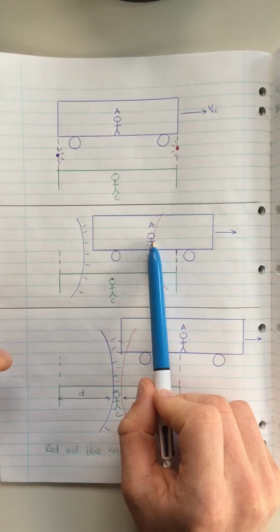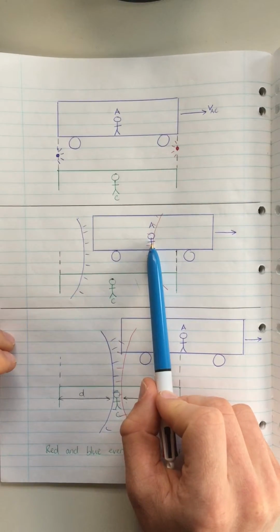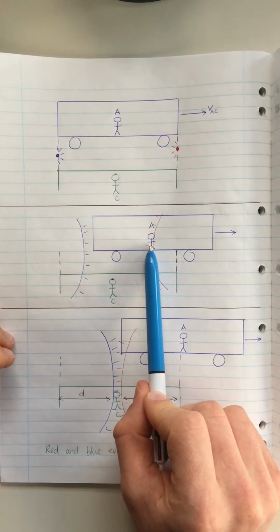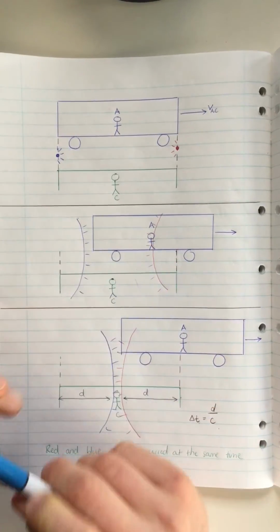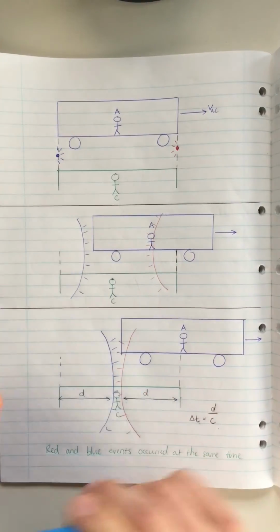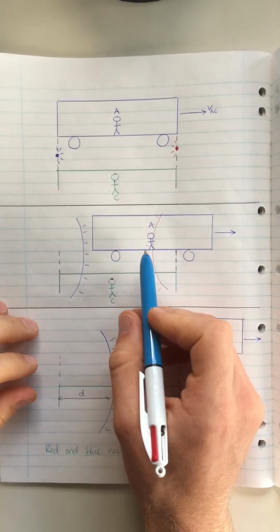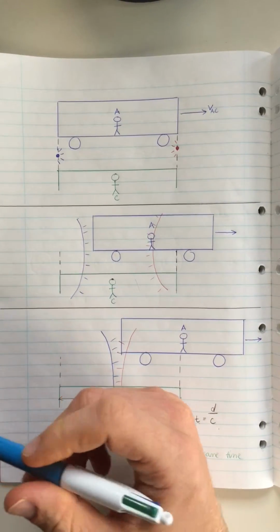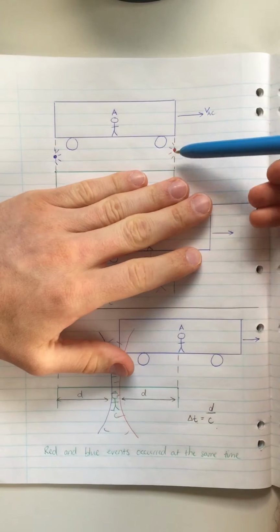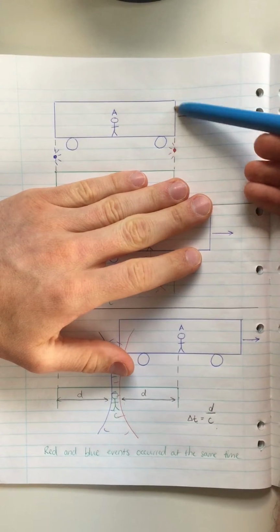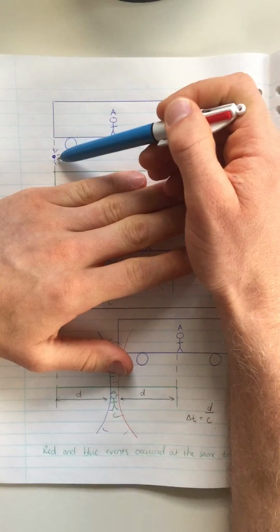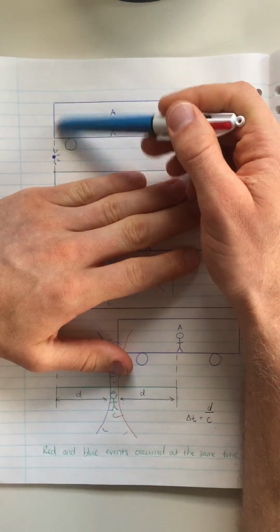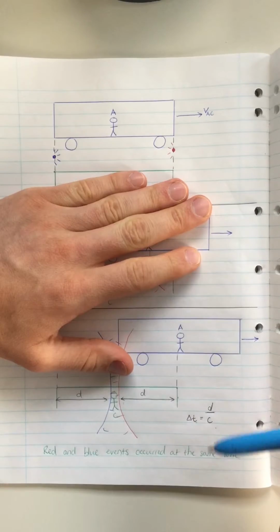This means that as far as A is concerned, relative to her, the red flash is moving at the same speed that the blue flash is. Also, she knows the conditions of the experiment. She knows that the red flash went off when it was in line with the front of the train. The blue flash went off when it was in line with the back of the train.